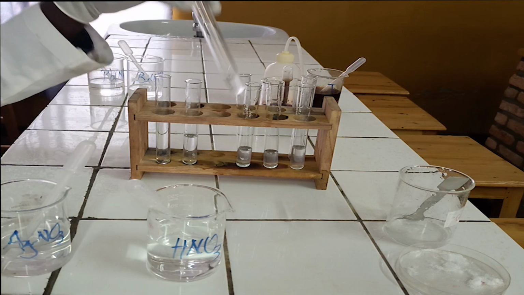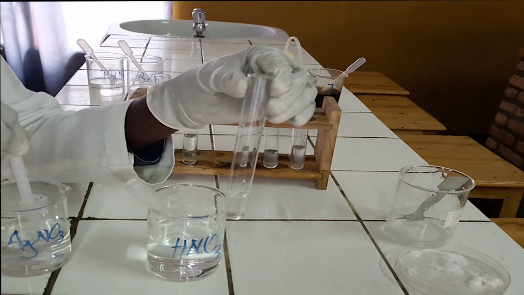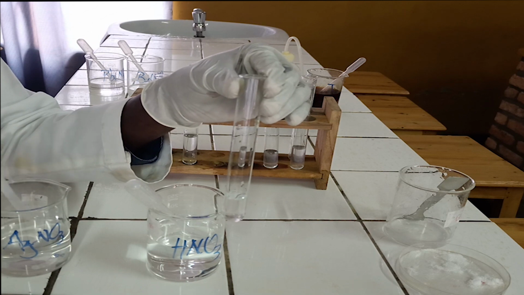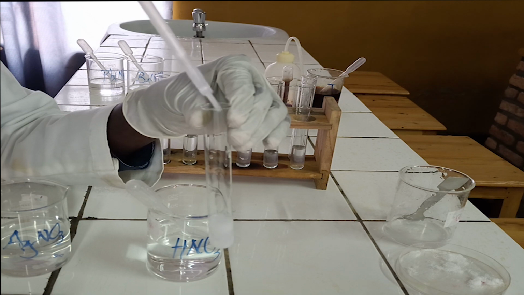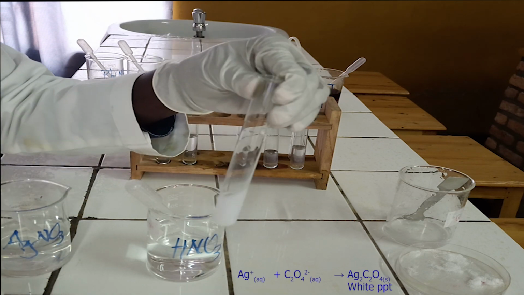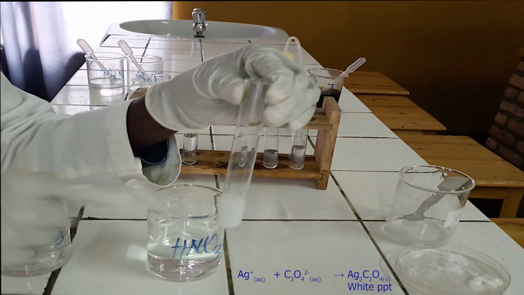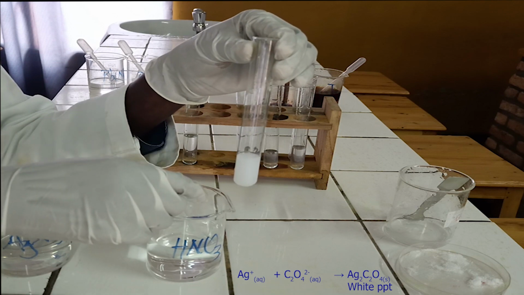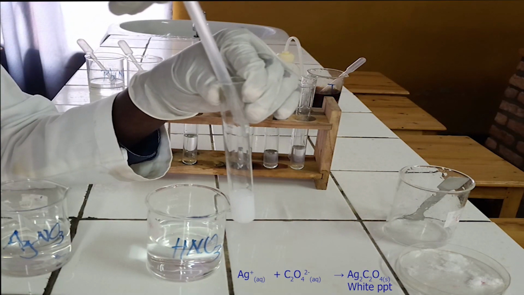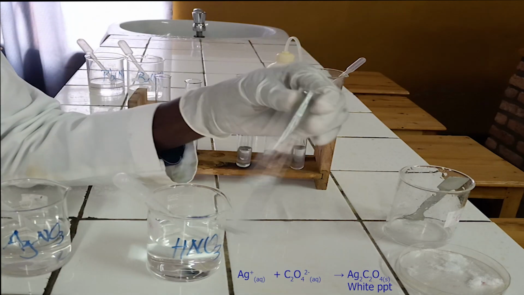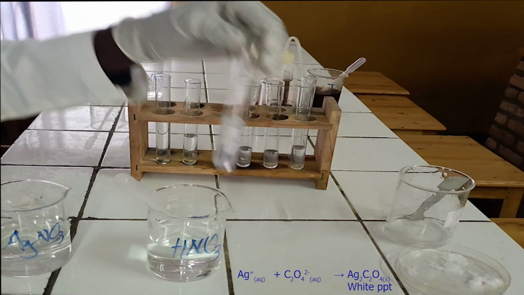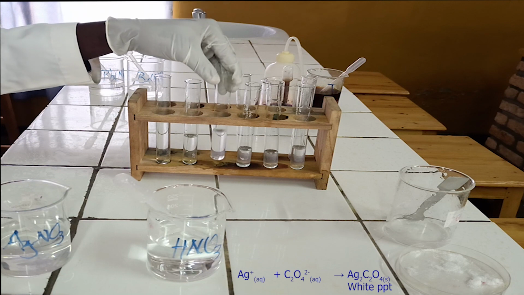To the third test tube, add silver nitrate solution followed by diluted nitric acid. As you see, silver nitrate solution reacts with oxalate ion to form white precipitate. The precipitate formed is soluble in diluted nitric acid without effervescence. Below, there is the ionic equation for this reaction.